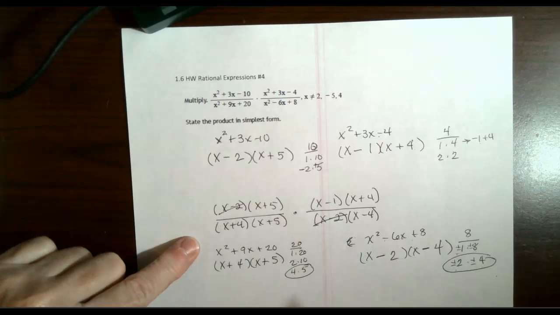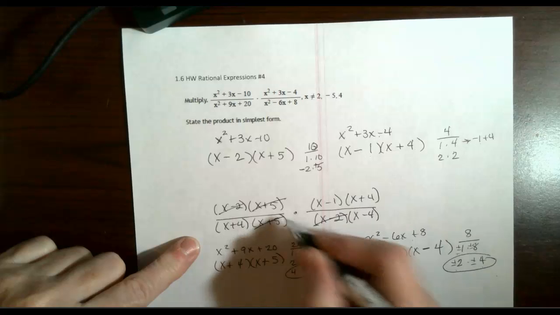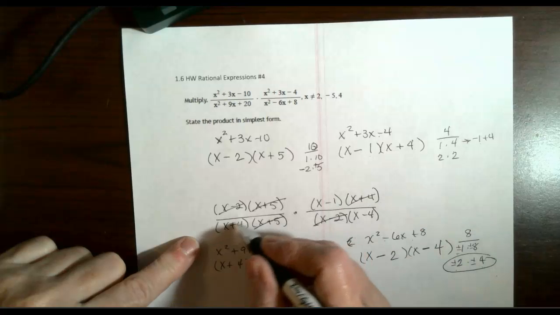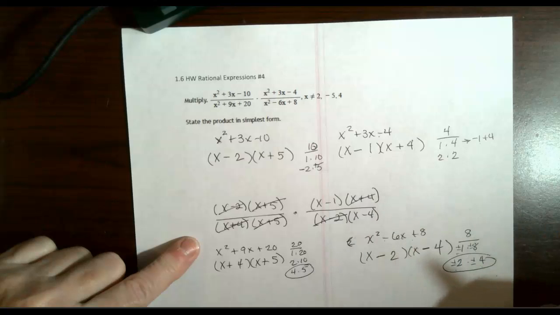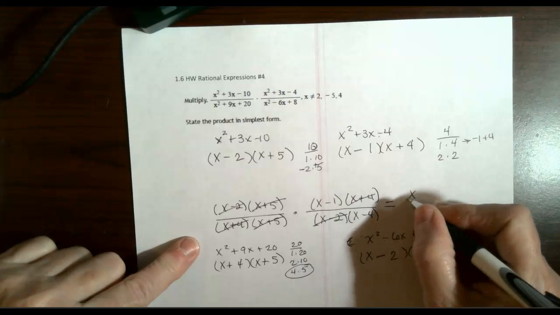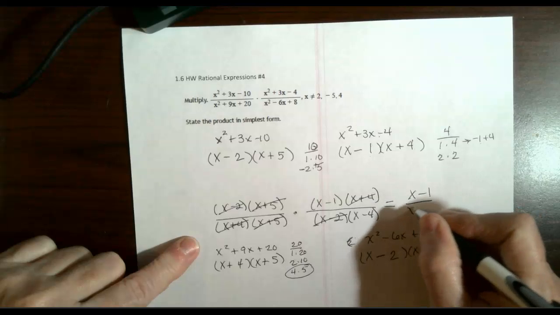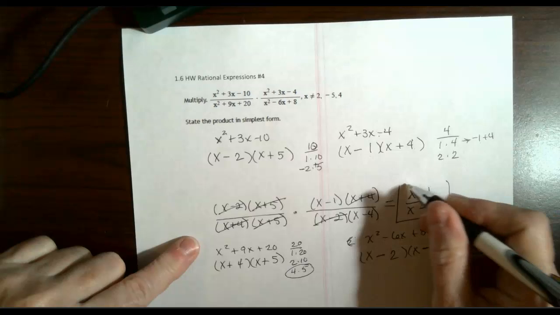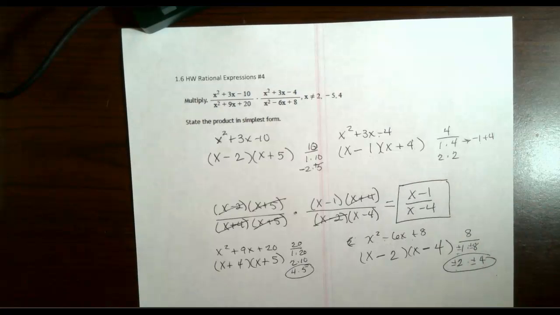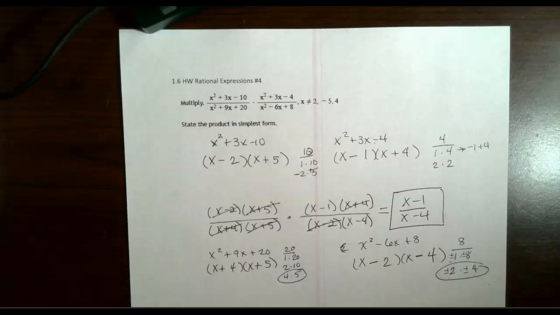So we can cancel these. x plus 5 and then x plus 4. So all of that cancels out. And what am I left with? Well, it looks like I'm left with x minus 1 over x minus 4. And that would be as simple as I could get those rational expressions.